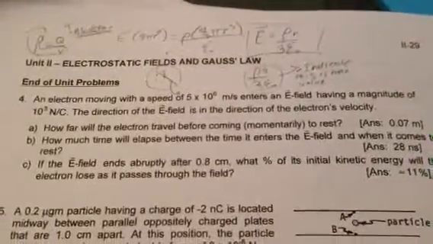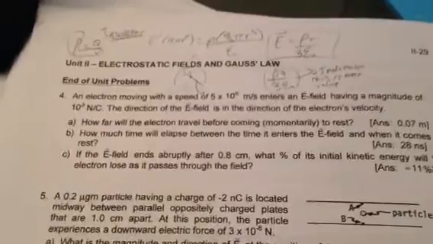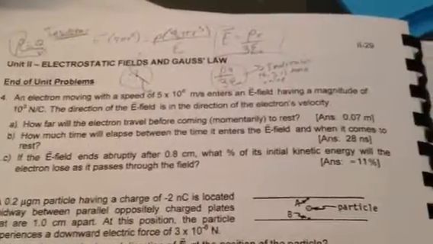An electron moving with a speed of 5 times 10 to the 6th meters per second enters an E field having a magnitude of 10 to the third newtons per coulomb. The direction of the E field is in the direction of the electron's velocity. Part A. How far will the electron travel before coming to rest?